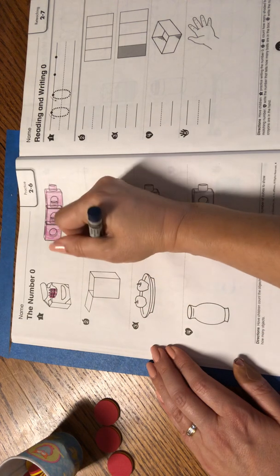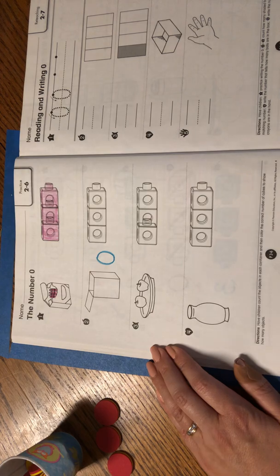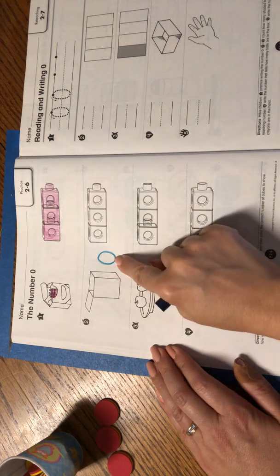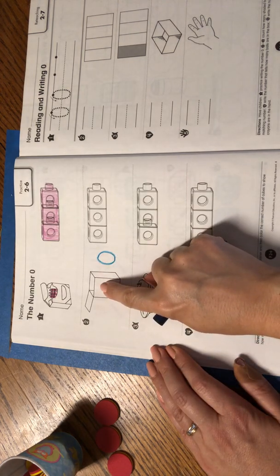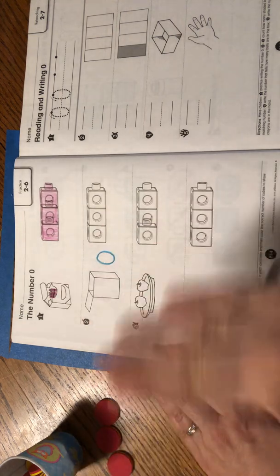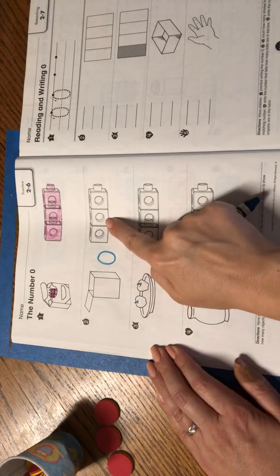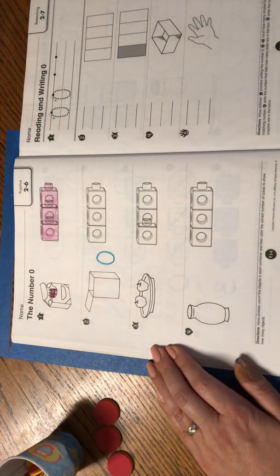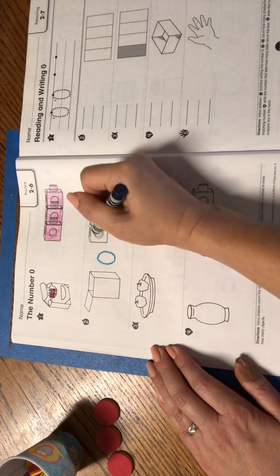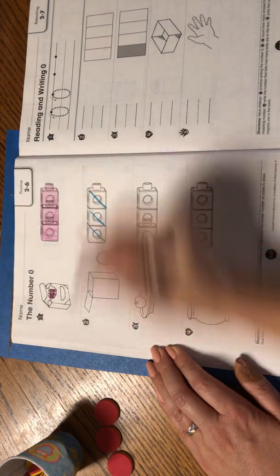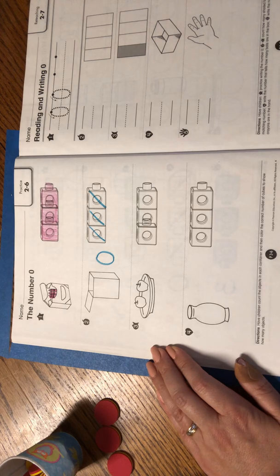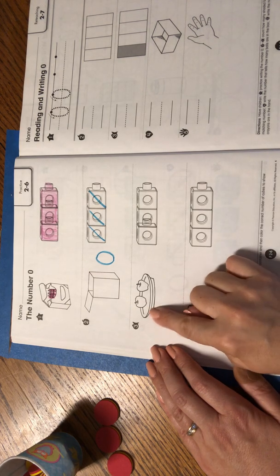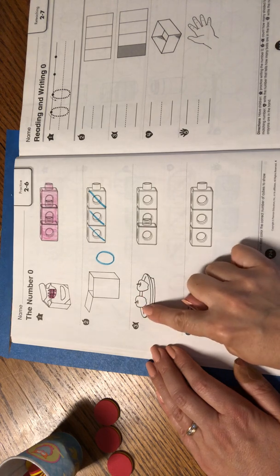0. That's right. 0 is the number that represents something that's empty, something that's nothing. So will I color any cubes here, boys and girls? No, I will not. I'm going to go ahead and cross them out. Excellent job. All right, let's take a look at Little Fish 3 with the apple plate.